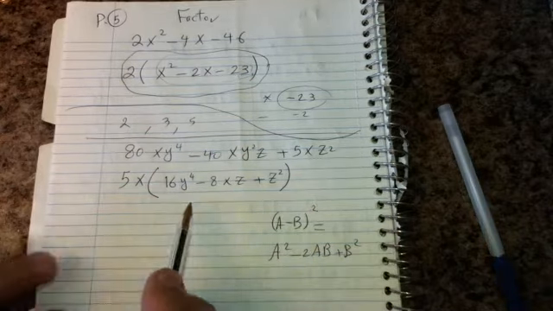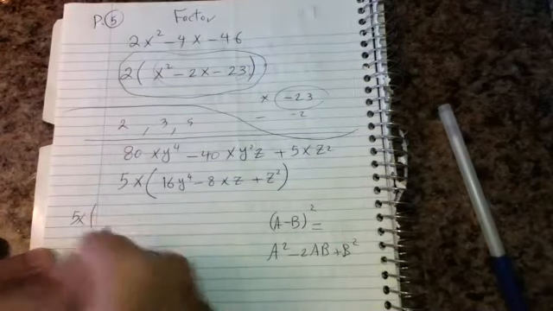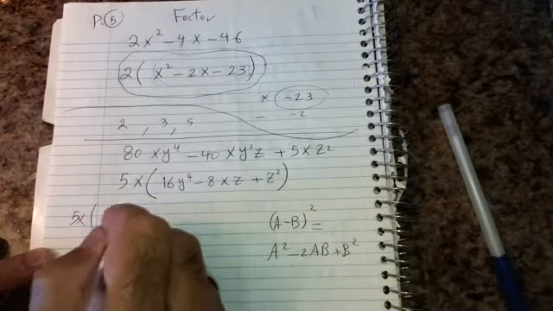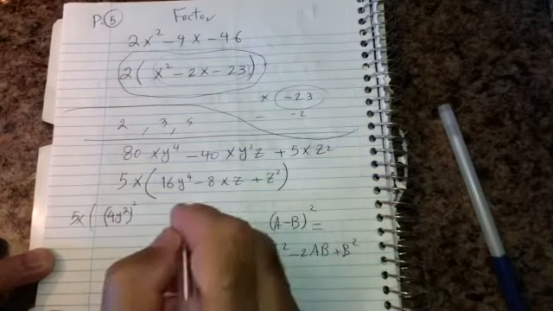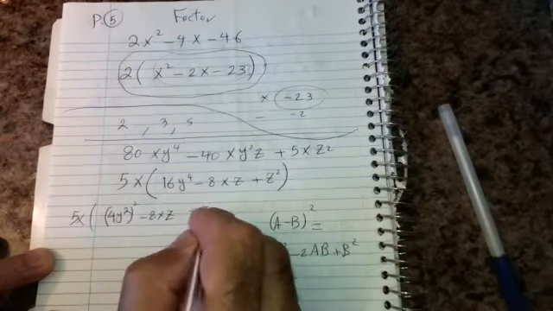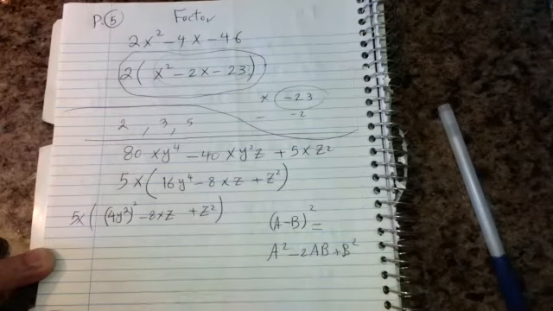See here, I have 4y² minus 8yz plus z². So we could actually use that formula here.